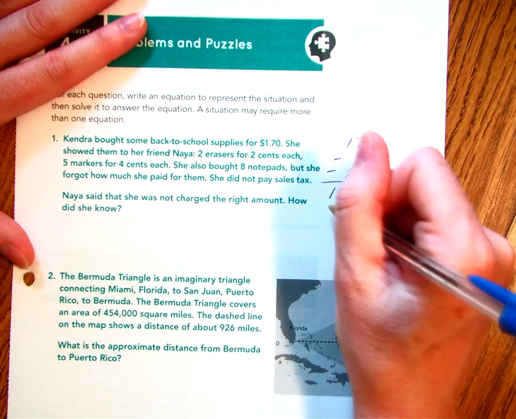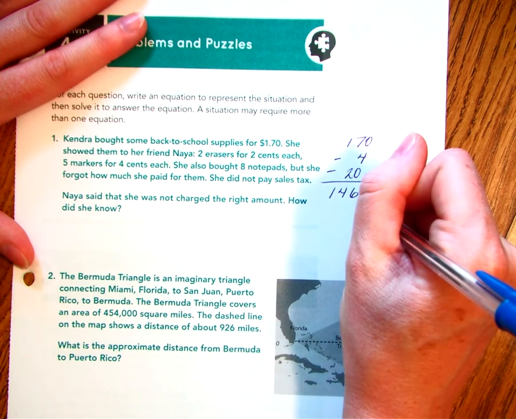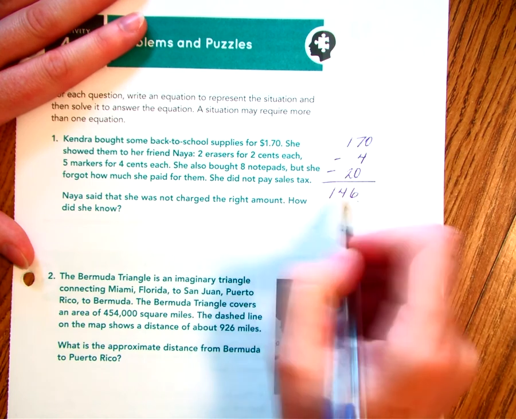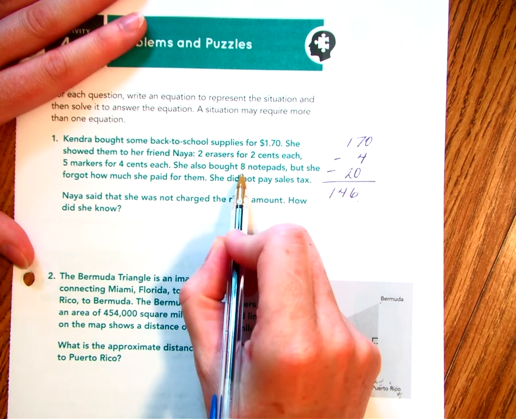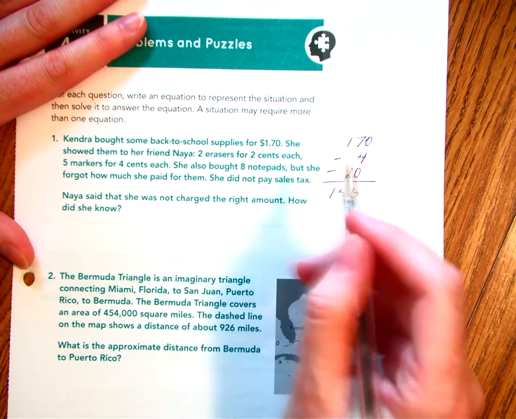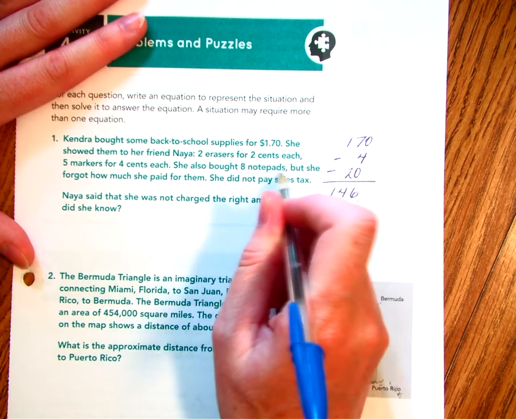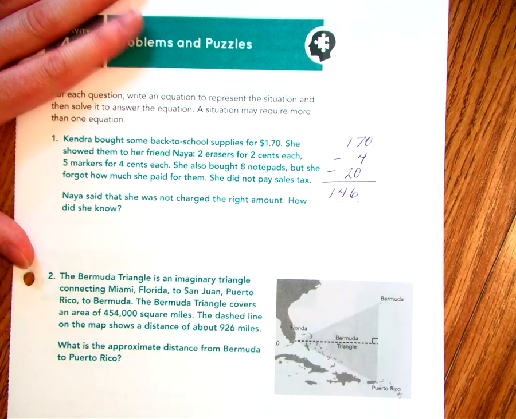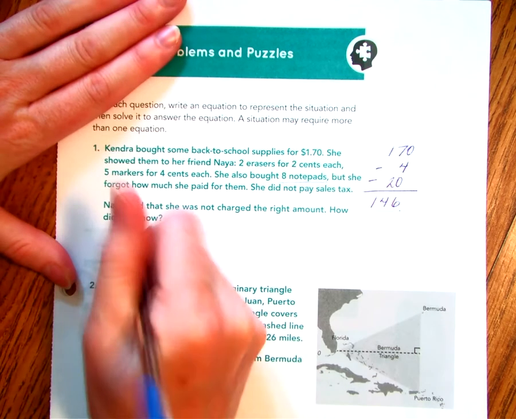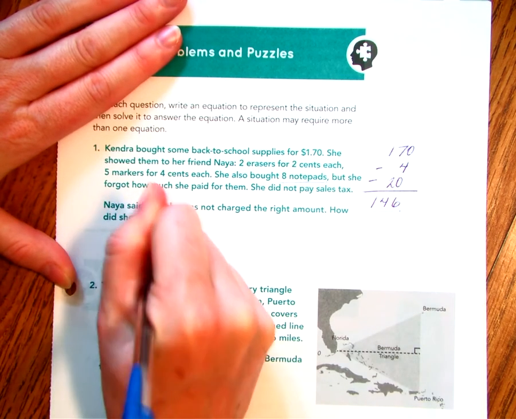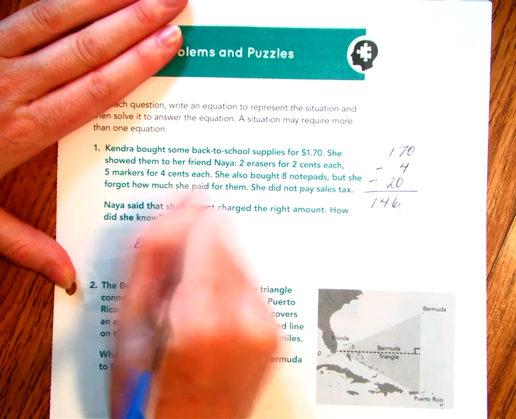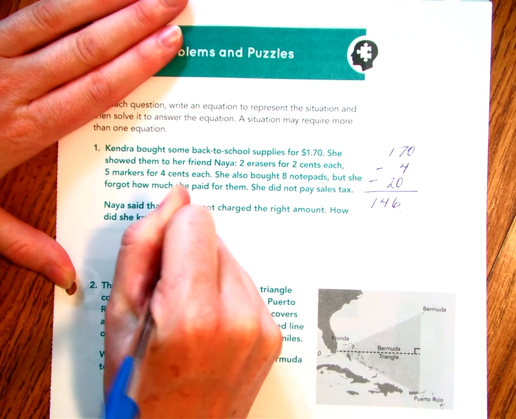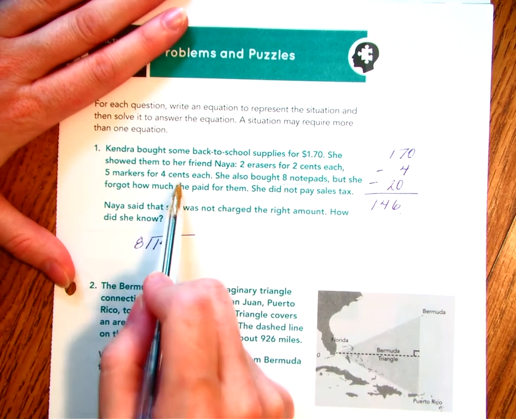Now, 146 cents is going to be spread across to purchase 8 notepads. We need to know the cost of each notepad. What operation would you need? 8 notepads all together cost 146. If you said division, you're right. So let's try it. We're going to divide 146 cents. The reason I took the decimal out is because they didn't use any decimals here.